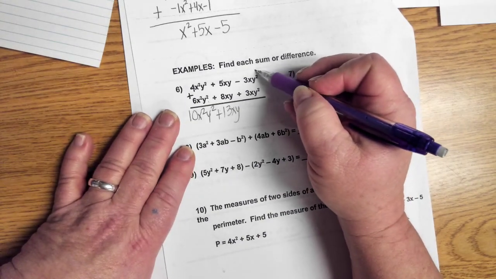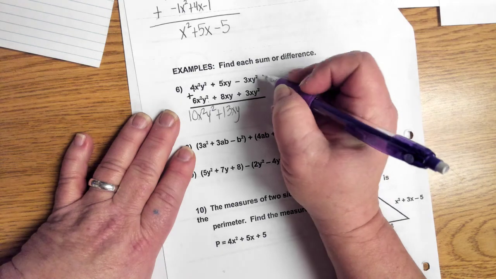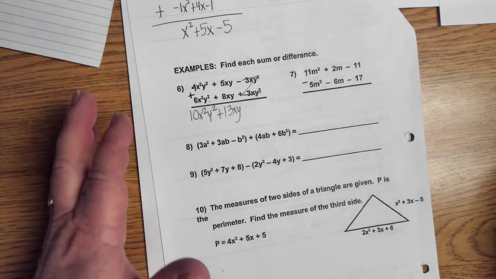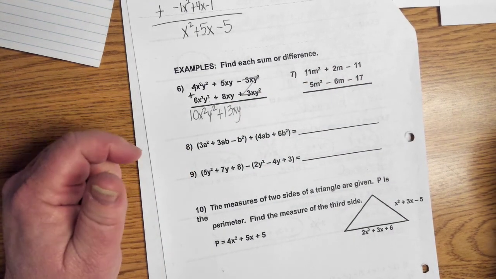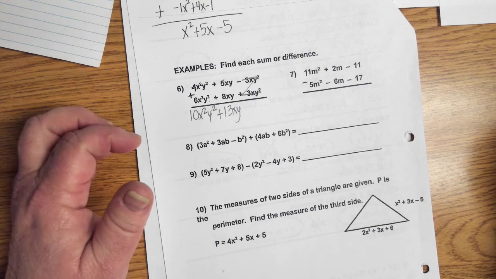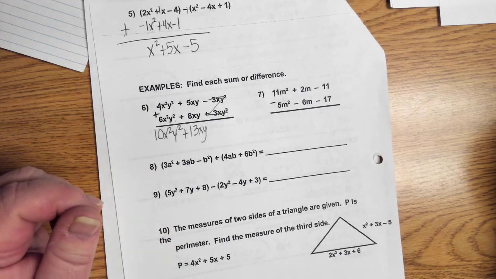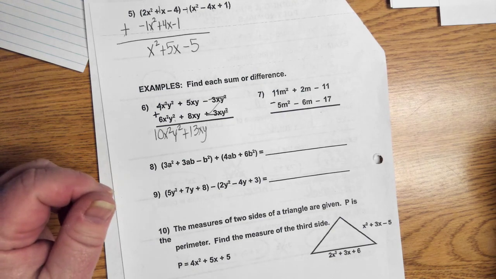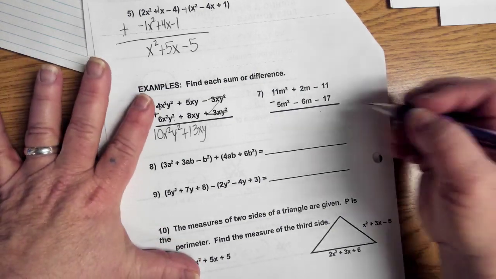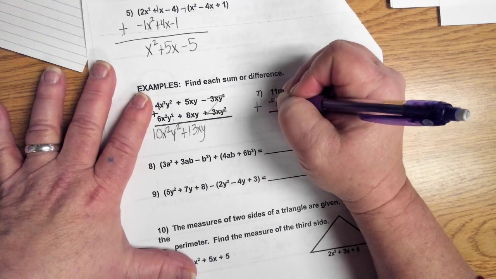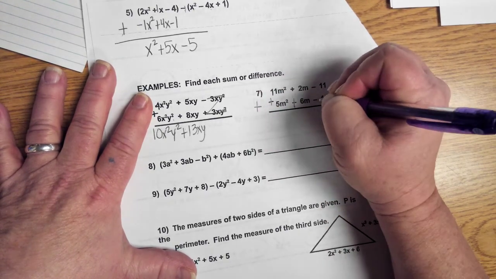So what happens here? It ends up as a 0 pair. Do we write 0 at the end of this? No, we just leave it off. Okay? Now, over here, they've written it in a manner that we've got to change our signs, don't we? So what I do is I'm going to combine, and I'm going to change this, and change this.